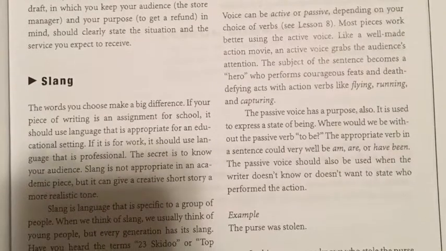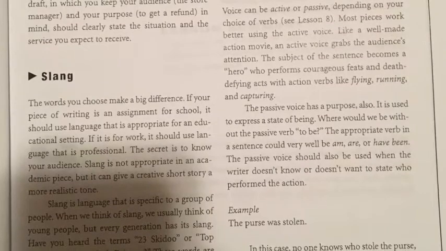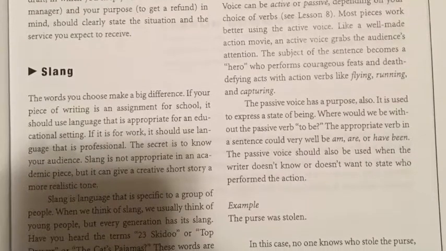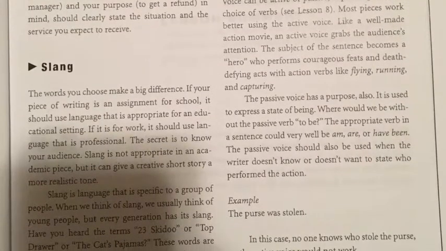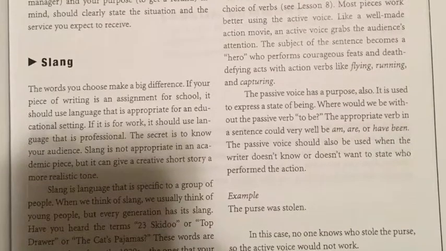A second draft, in which you keep your audience, the store manager, and your purpose, to get a refund, in mind, should clearly state the situation and the service you expect to receive.